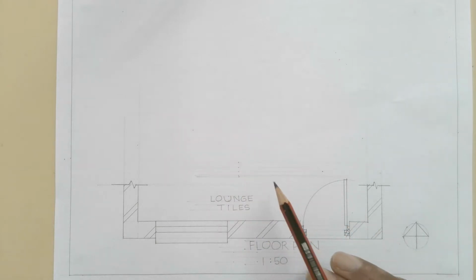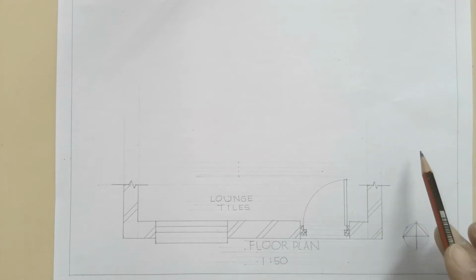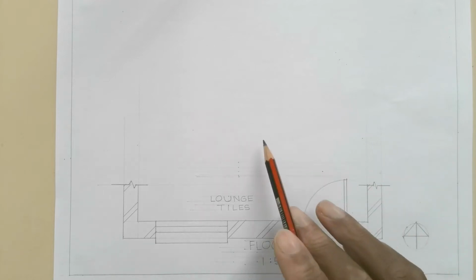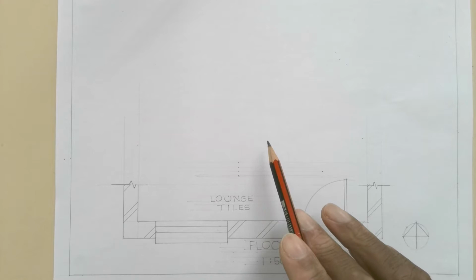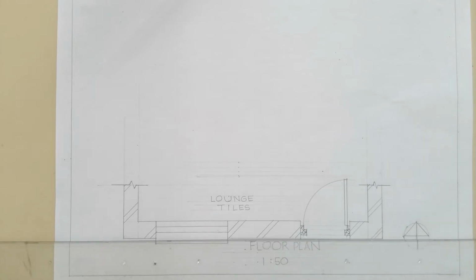Now we're going to name this elevation based on the north sign. The north sign here is pointing upward, so that's north. It means then the elevation that will be drawn here will be south elevation. So there we go. All dimensions should be given to you.